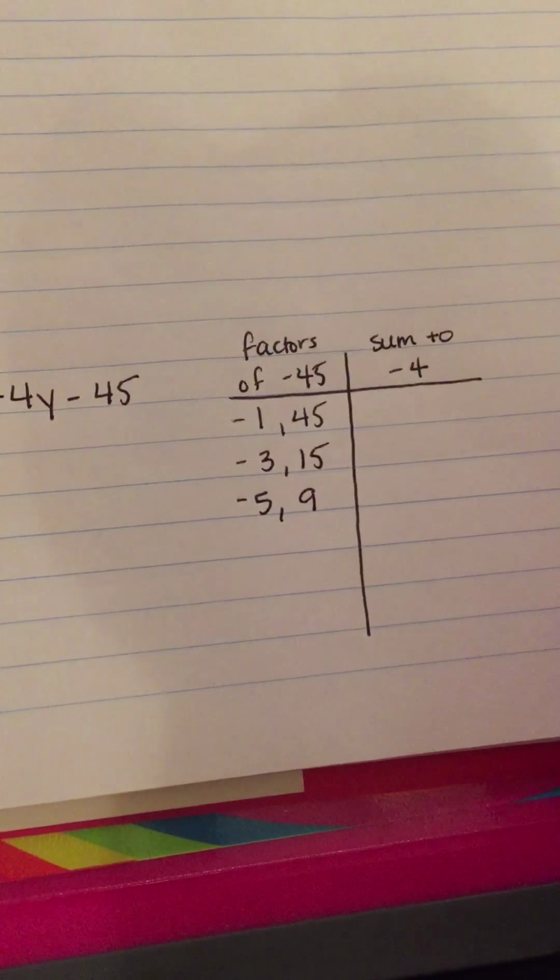So when I plug this into my binomials, I know I need a negative 9 here, and I know I need a positive 5. There's my positive 5. Now all I have to do is take that y squared and break it out. Well, y times y is my y squared.